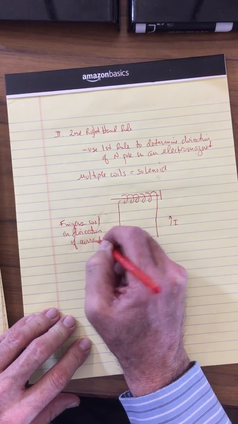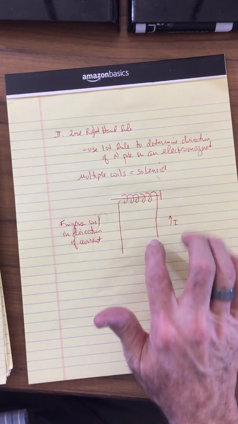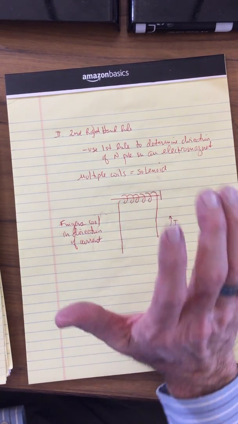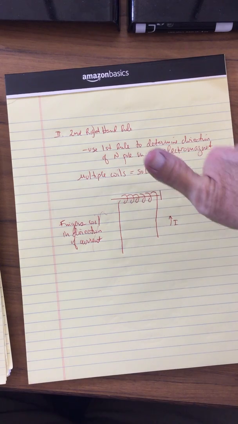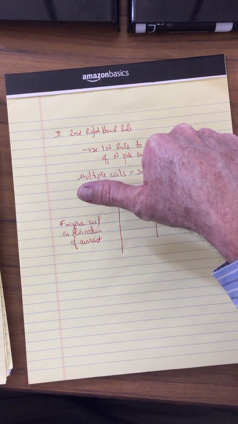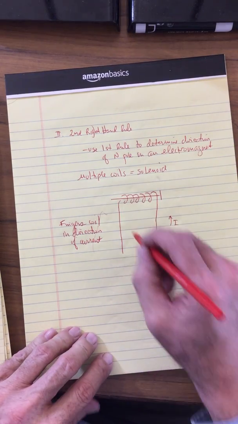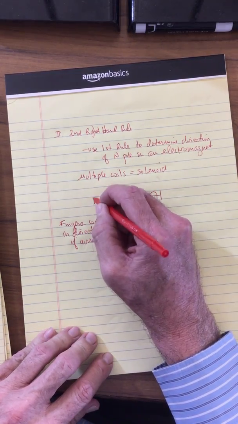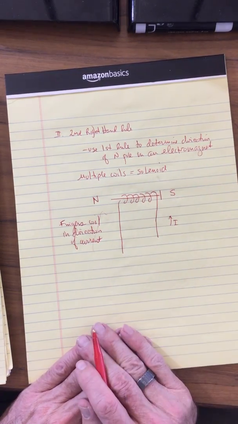So in this case, notice how it's going over the nail first. It's going over, then under, over, then under. Since it's going over and it's curling around this way, notice which direction my thumb is pointing. My thumb is now pointing off to the left. That actually becomes the north. And so therefore, this is going to be a south.